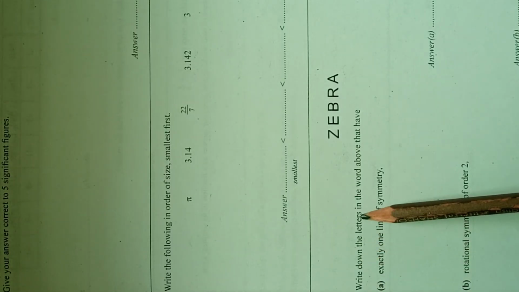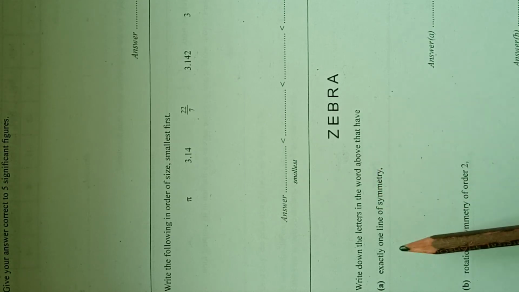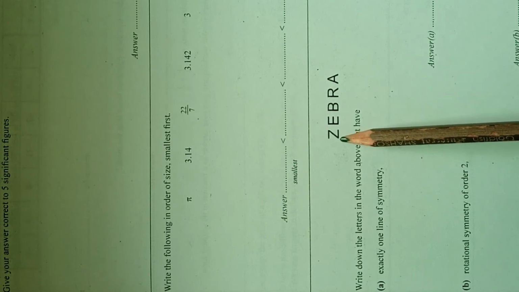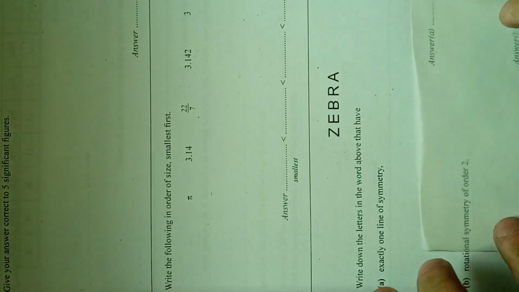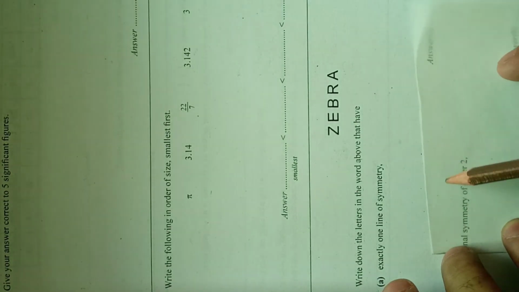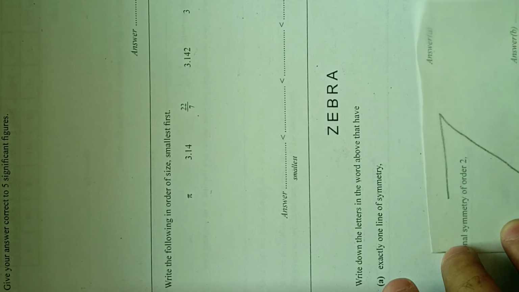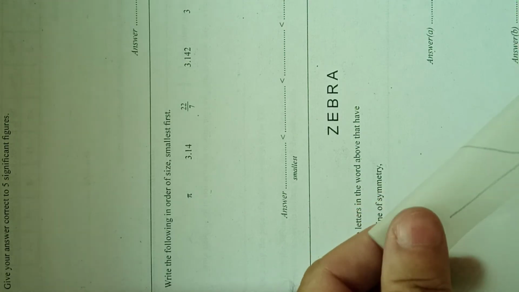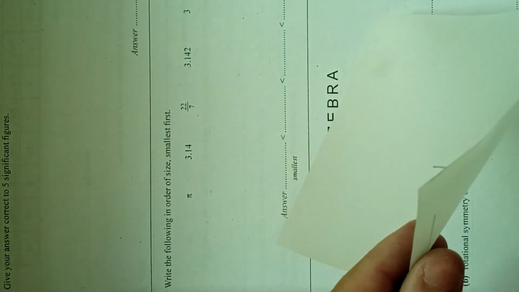Write down the letters in the word above that have exactly one line of symmetry. So this Z, you can draw this Z on this shape and see whether it has one line of symmetry. Check this way. No, they will not overlap. Check with this line, keeping this line as a line of symmetry.